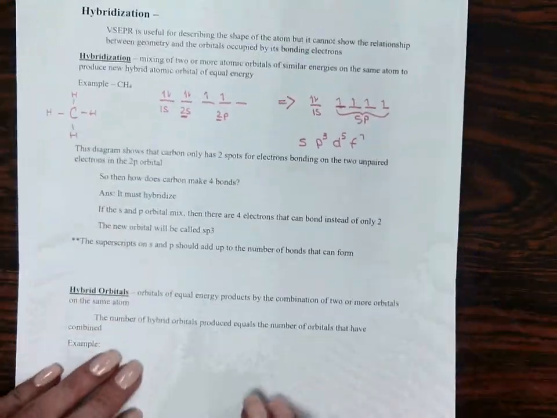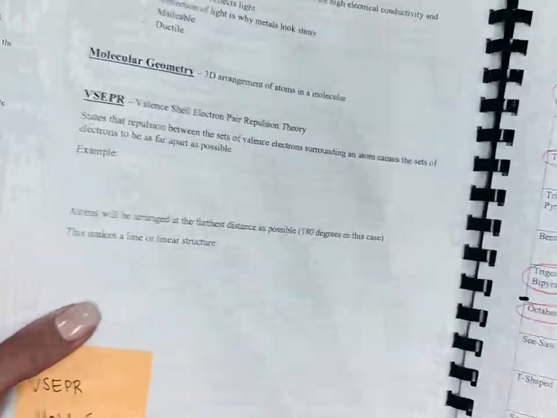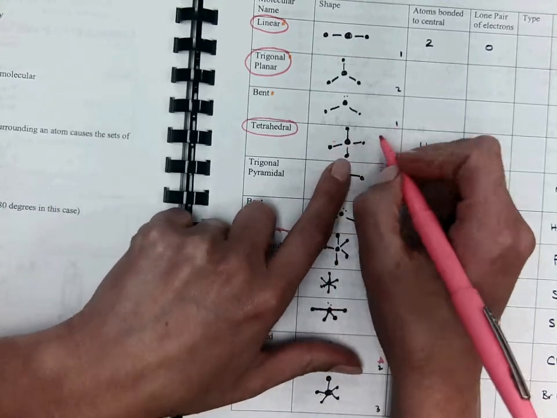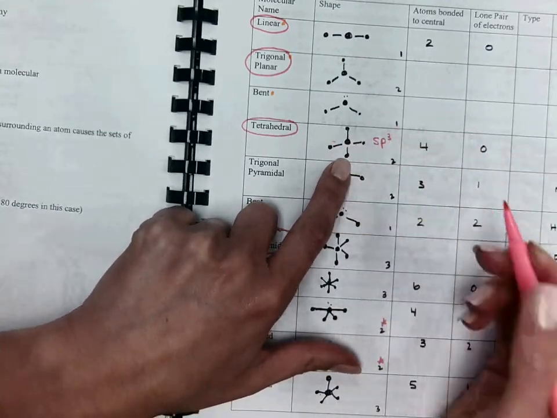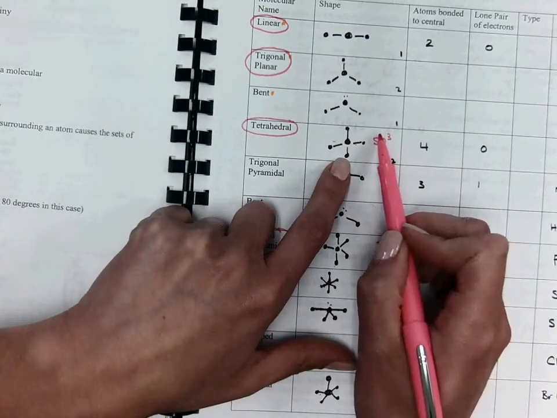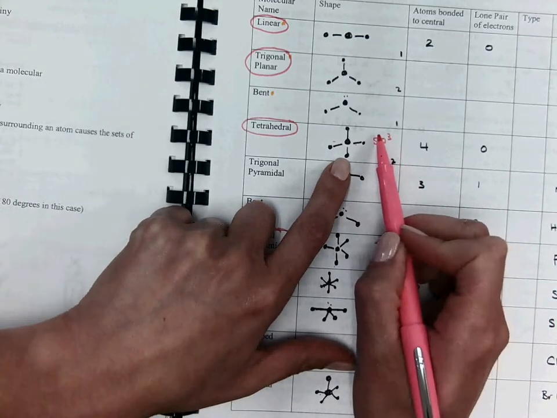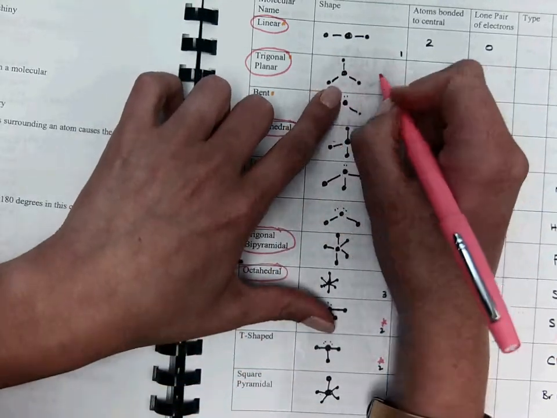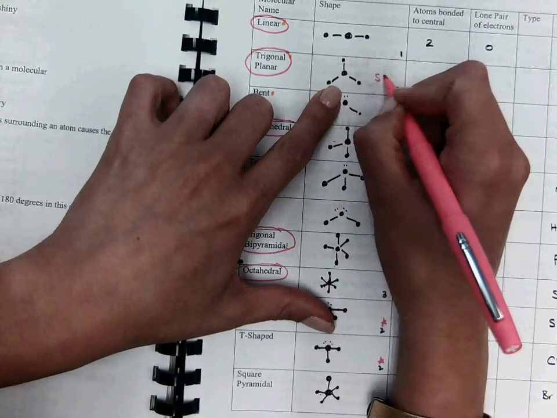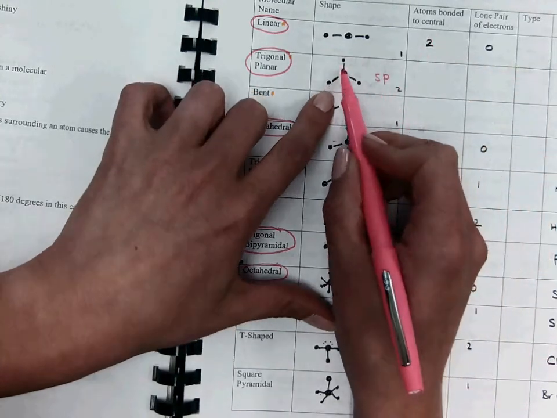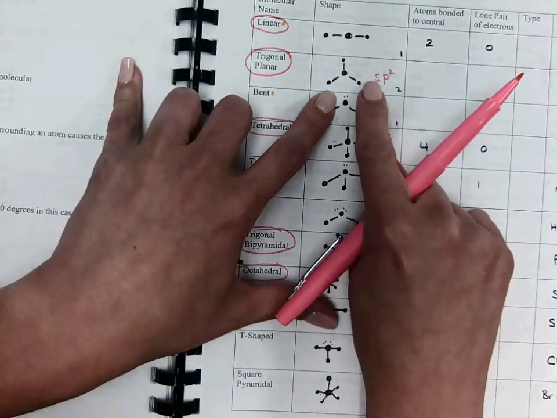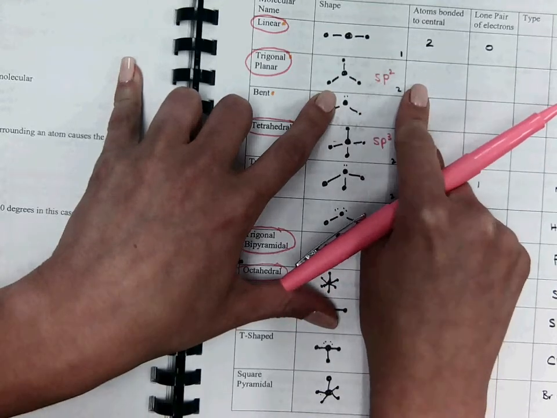So when we look at the previous page, and I'm going to get my other notebook, when we're looking for hybridization, like for tetrahedral, there's 4 bonding domains, so we would say that this is an sp3 hybrid orbital. So there's 1 for the s, 3 for the p, 1 plus 3 is 4. For trigonal planar, there's 3 bonding domains. So we would say s is 1, next letter would be p. We have to equal 3 because there's 3 bonding domains. So we're going to put a 2 there. That means that we used 1 s and 2 p orbitals to make this shape.